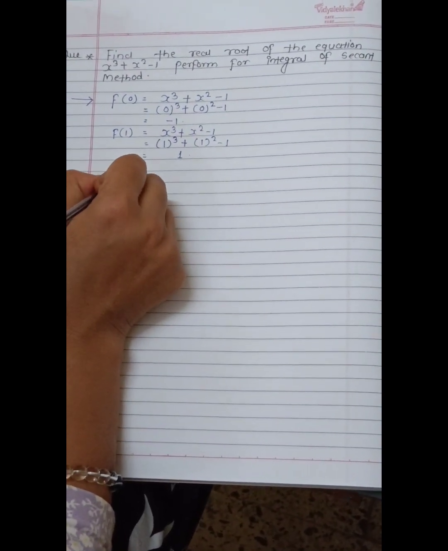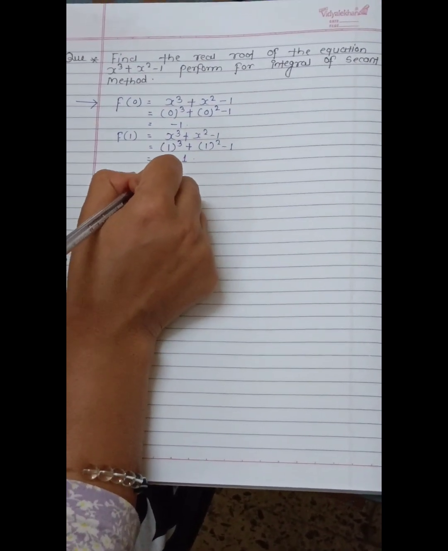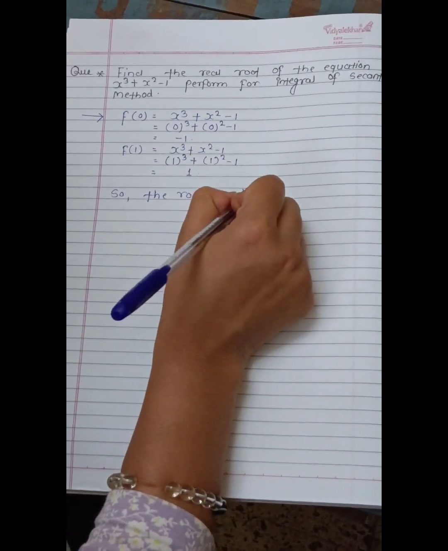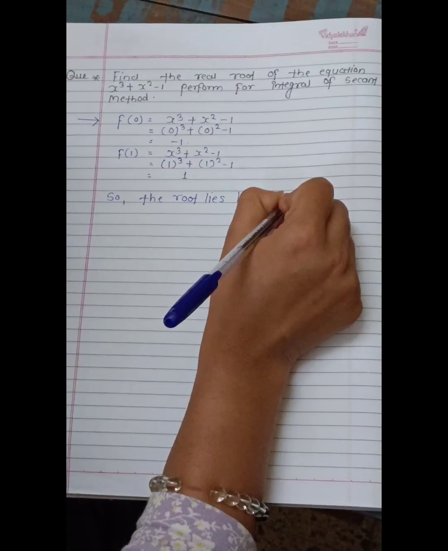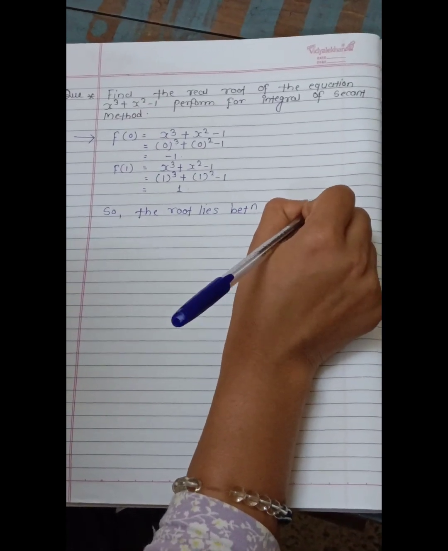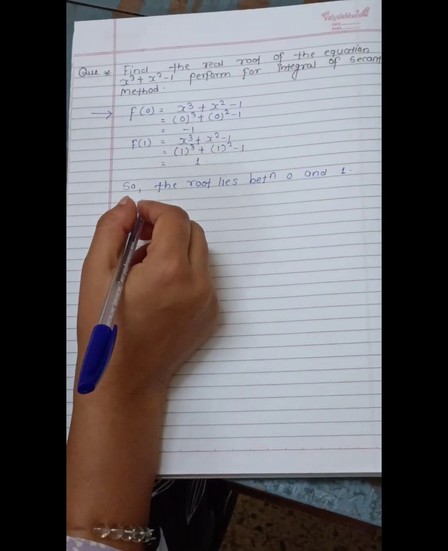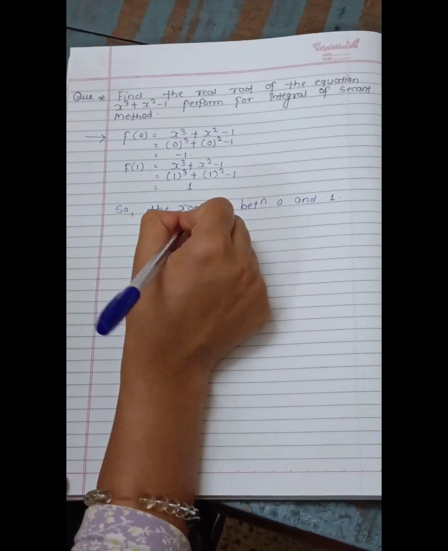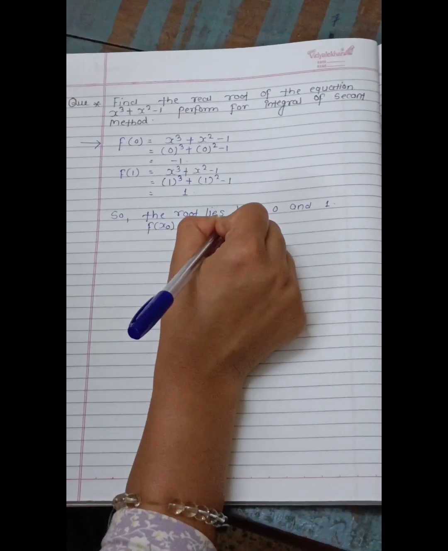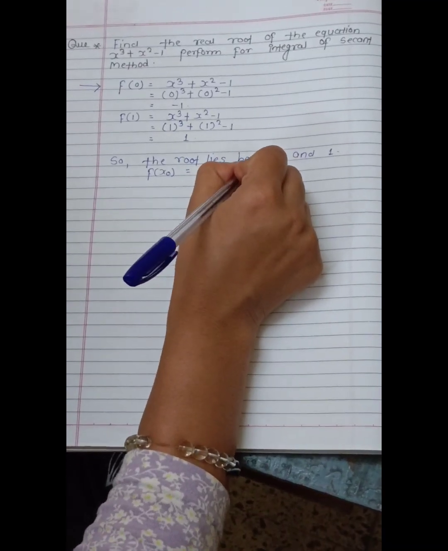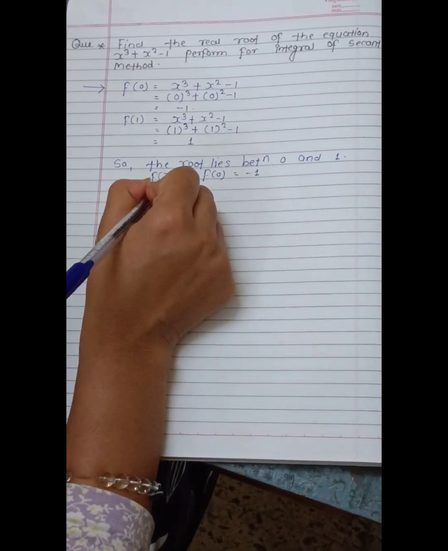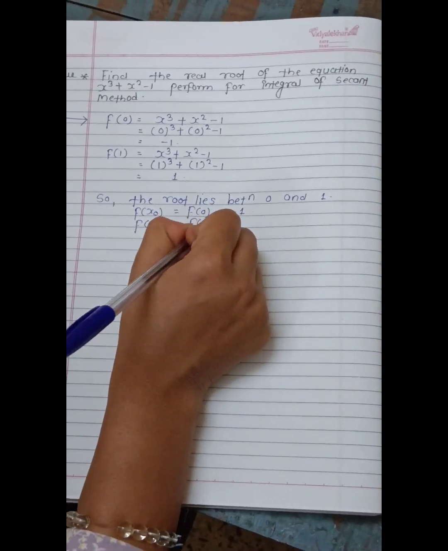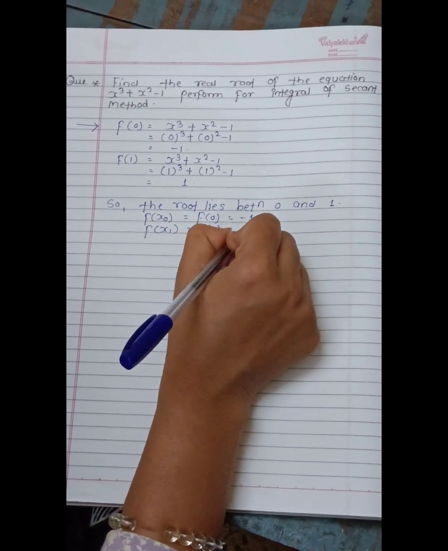Next, the root lies between 0 and 1. Then f of x0 equals f of 0 equals minus 1. f of x1 equals f of 1 equals 1.